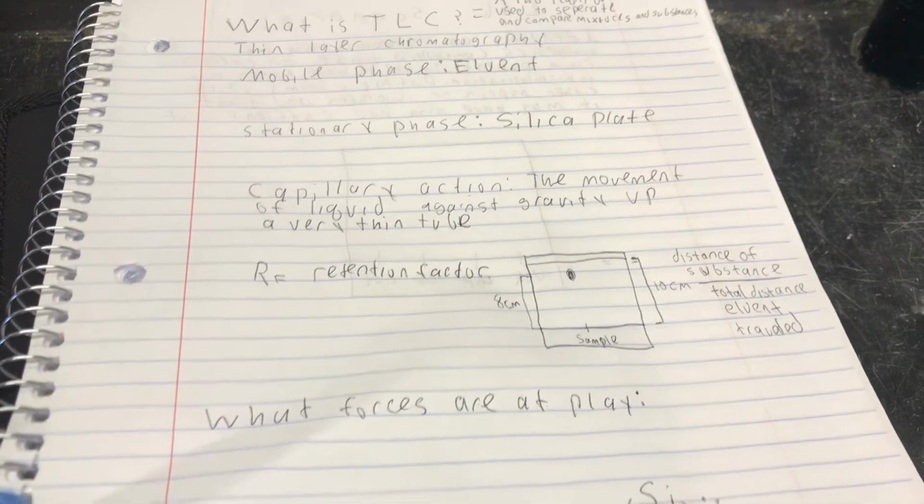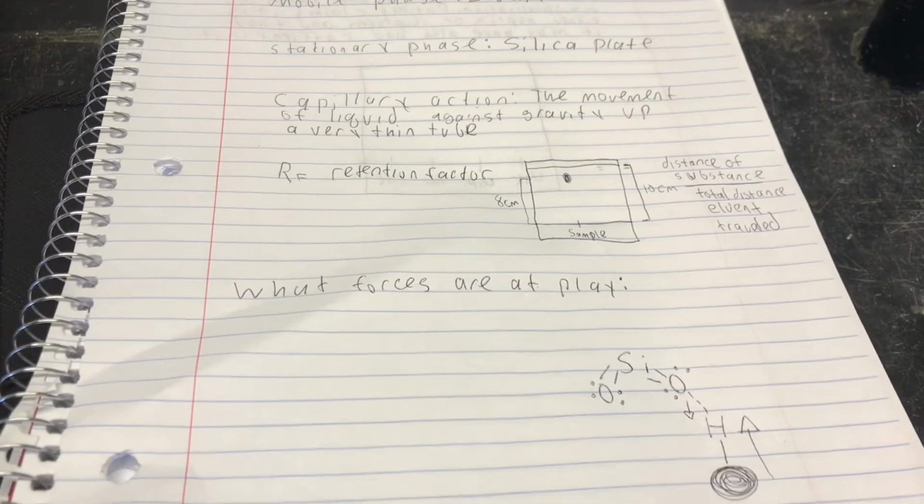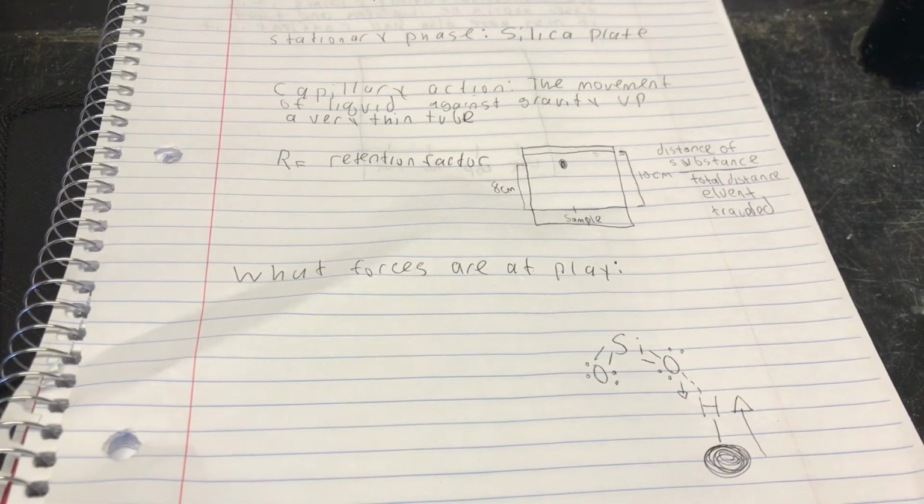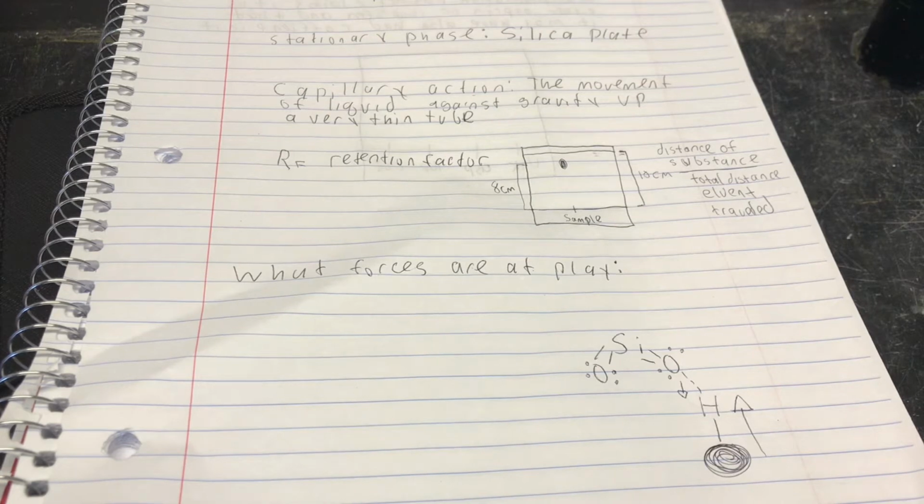One more thing: what forces are at play? Of course, this stuff doesn't just happen through magic. There are different things that occur at a molecular level, which account for the separation between the substances that you're testing.